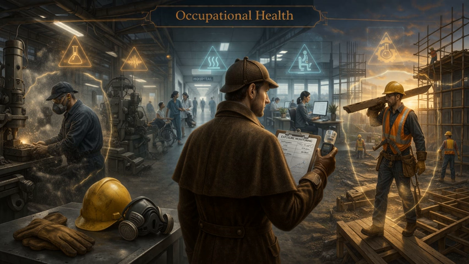We're talking about institutions like the Occupational Safety and Health Administration, OSHA, created in the U.S. in 1970, and the Health and Safety at Work Act passed in the U.K. in 1974. And these frameworks fundamentally shifted the burden. They established that employers have a legal duty to provide a workplace free from recognized hazards.